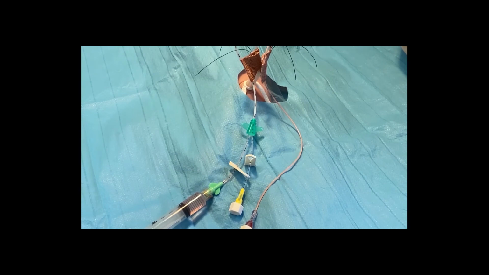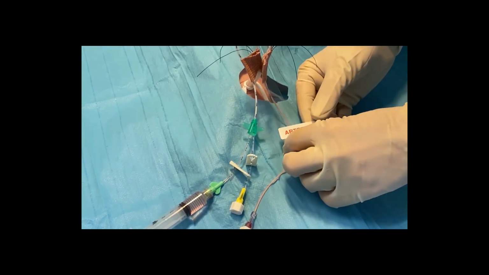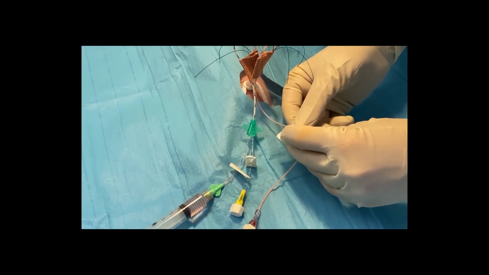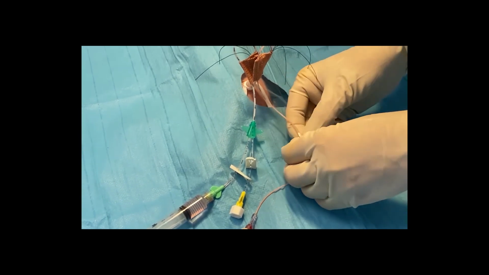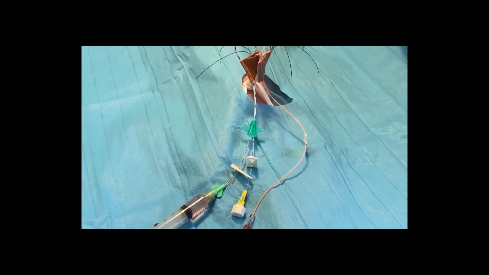Once the catheters are secured, you want to make sure that you add the arterial sticker to the arterial line so that there's no confusion between the 2 different catheters. Then you want to connect them to their infusions. To check the position of the lines, you need to order a chest and abdominal X-ray.